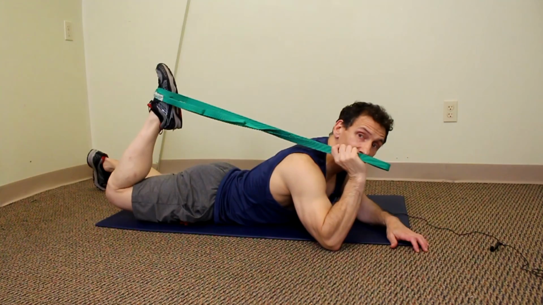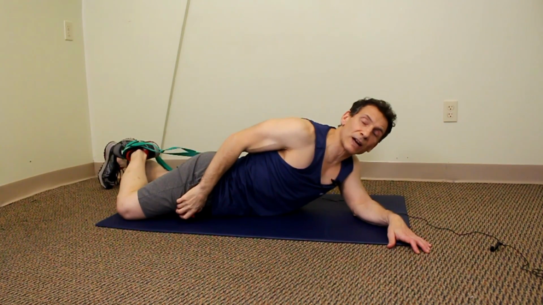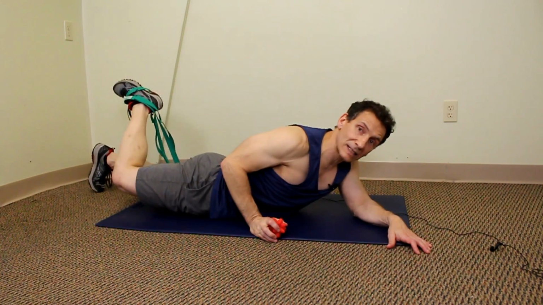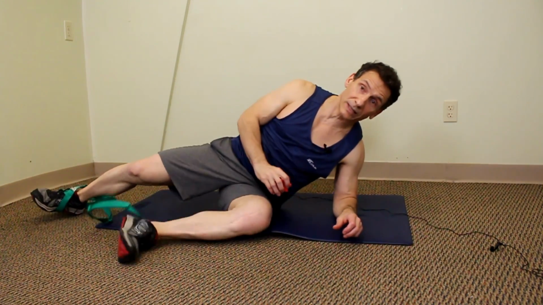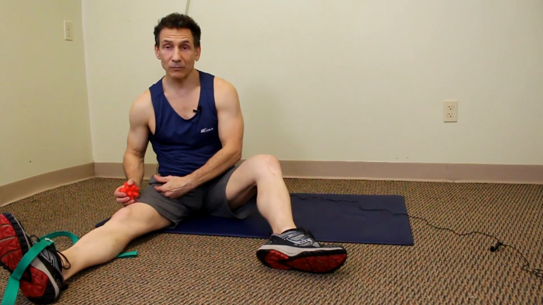Now in this particular technique, where I'm just lifting the leg off, you're only going to do this on the upper part of the rectus femoris. Obviously, it doesn't make much sense to go down too low because that part's coming off the ground. So I use that particular technique just to get the upper fibers of that rectus femoris.